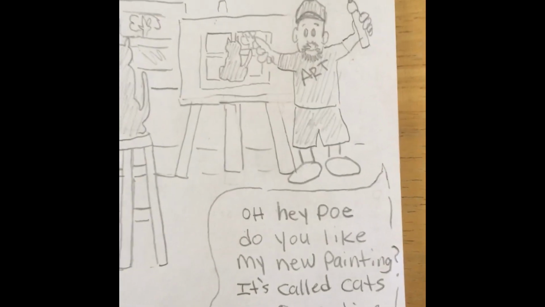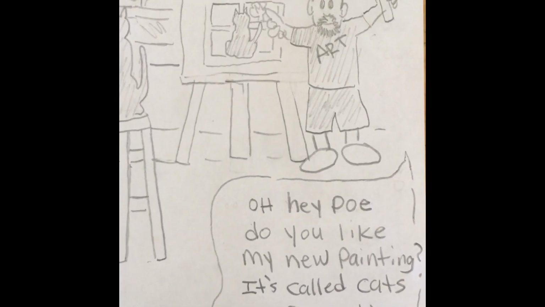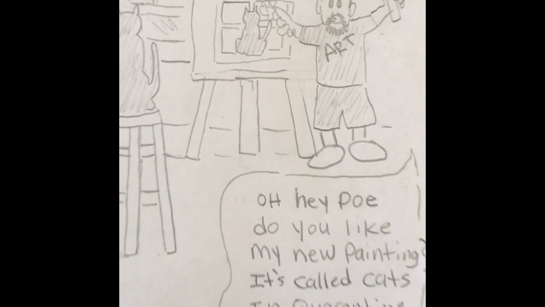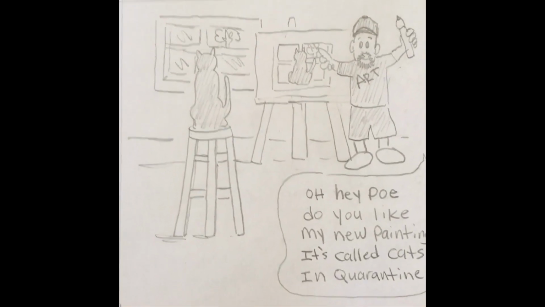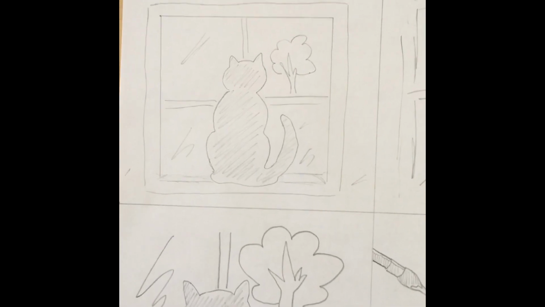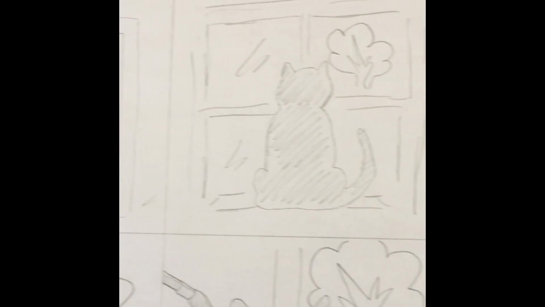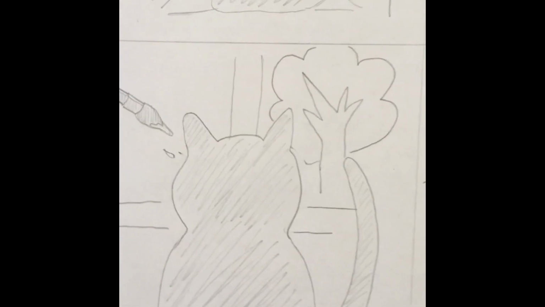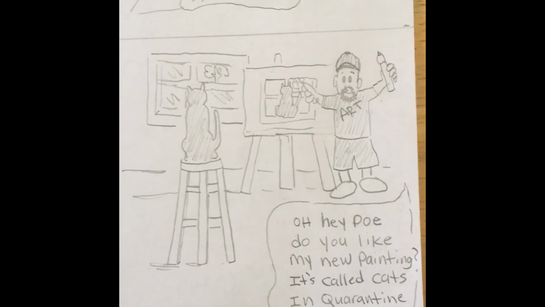So it says in the bubble, "Oh, hey Poe, do you like my new painting? It's called Cats in Quarantine." And so obviously this is a painting, which adds a twist, like some stories do, of mysteries and a twist. And comics don't always have to be funny, they can change it up, and that's just my basic drawing I did.